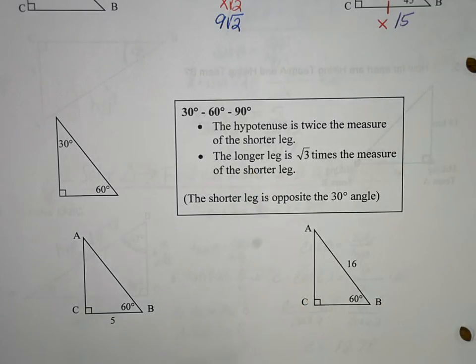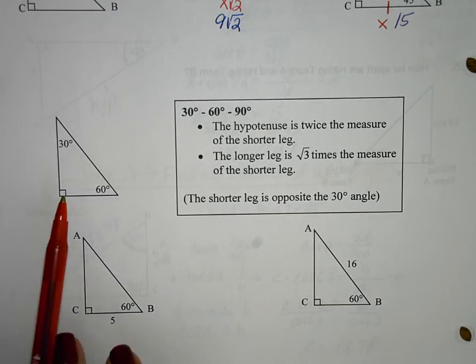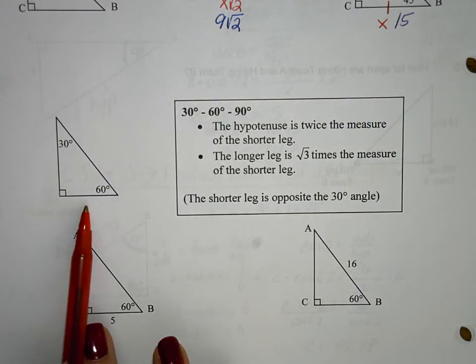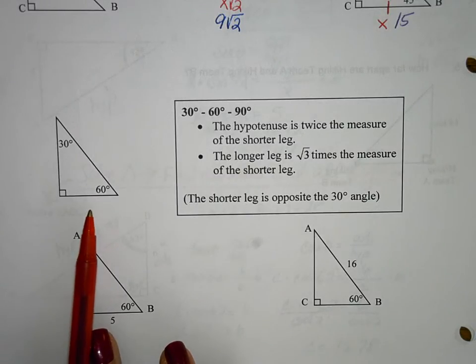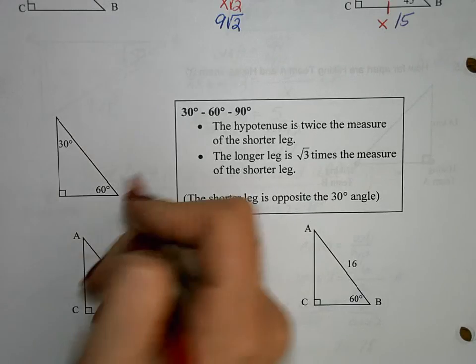Now, I got a question for you. We all know something about geometry here. And if I look at a 30, 60, 90 right triangle, which side is going to be the shortest side? The one opposite the 30, right? Because the 30 is the smallest angle, so the side across from it's going to be the smallest side. Now, here's the deal. Here's the relationship that I'm setting up. I don't know that shortest side. I'm going to call it x.